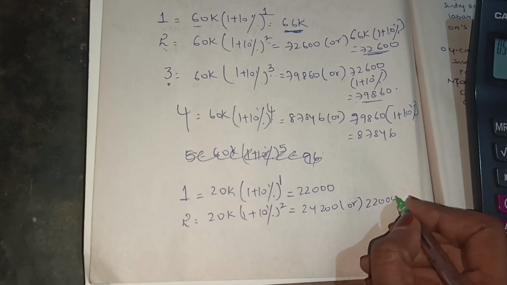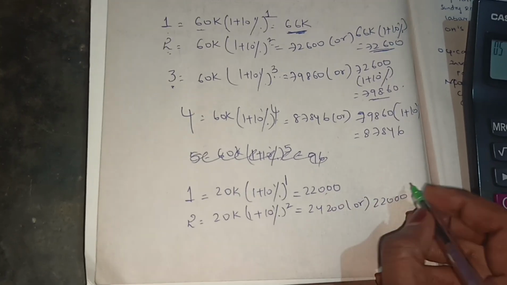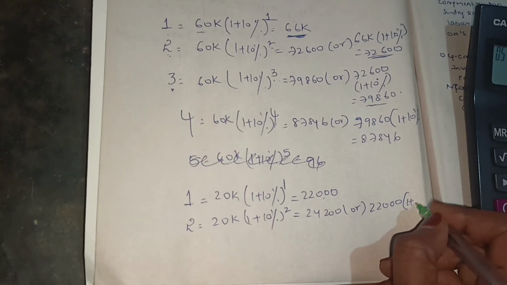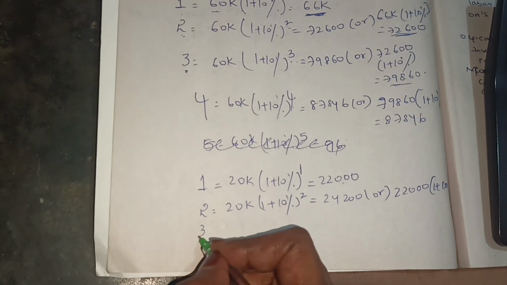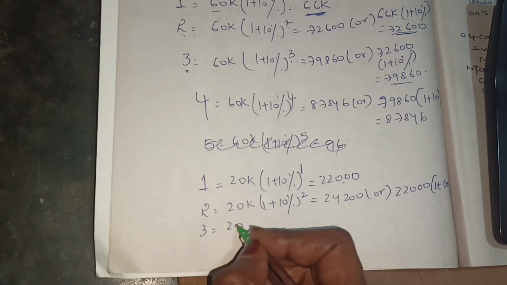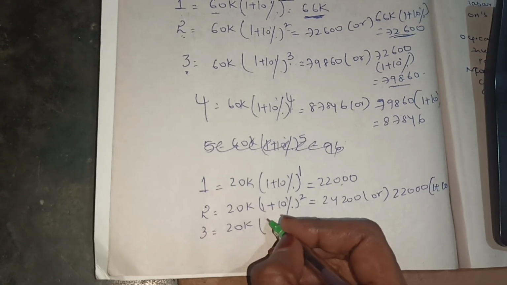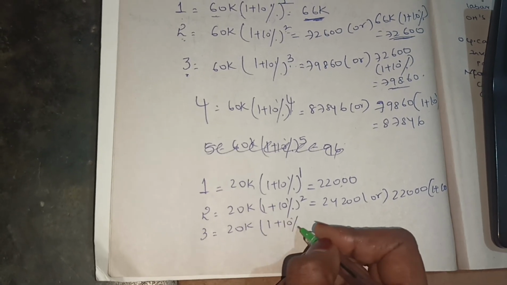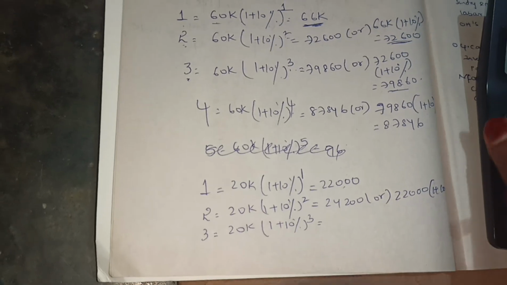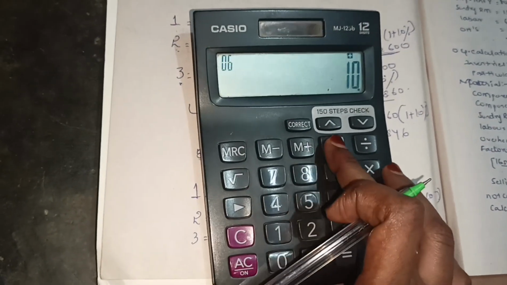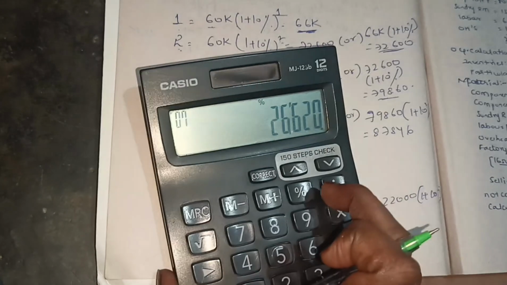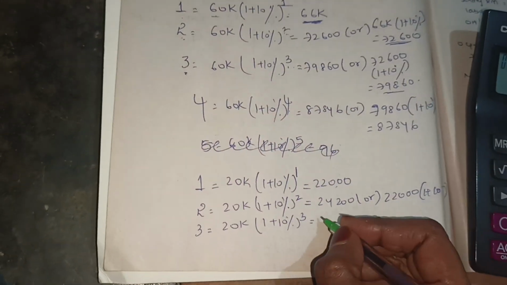You can add inflation to first year cost. 1 plus 10%. Now third year, 20,000 into 1 plus 10% whole cube. $26,620.